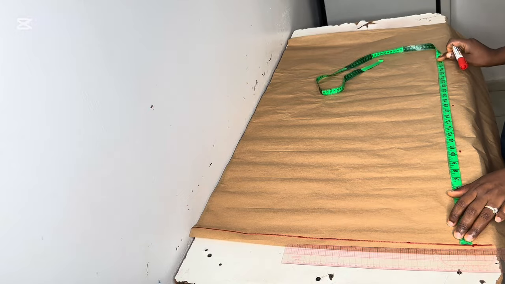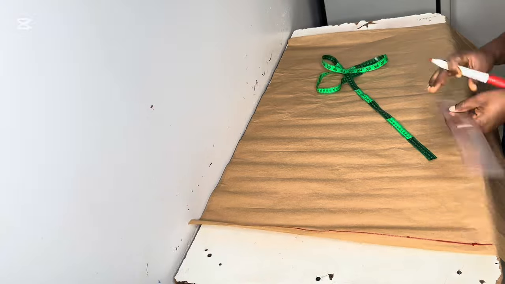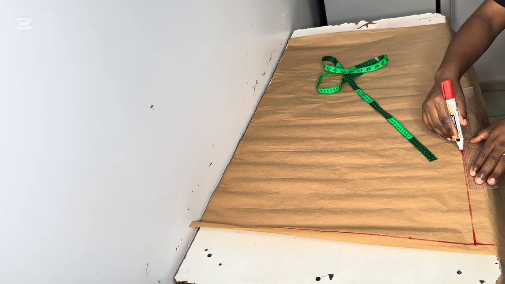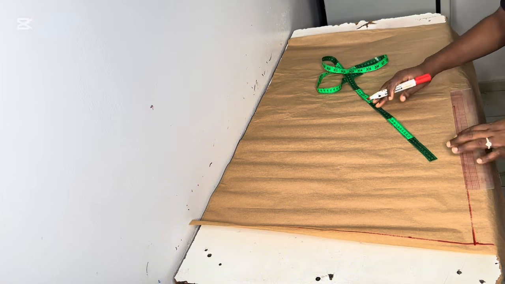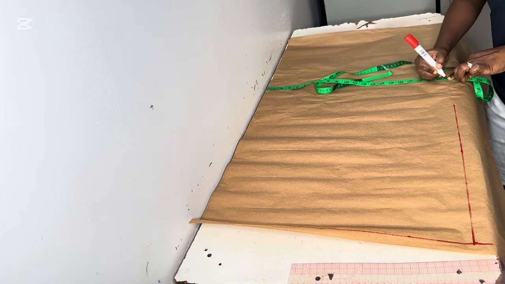And at this point, I'm trying to determine how long the length of the blouse is. Okay, I decided to add more.